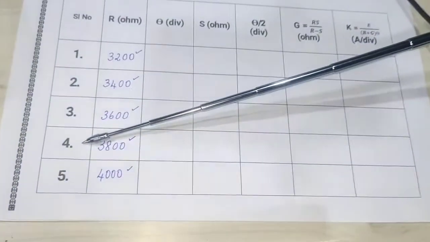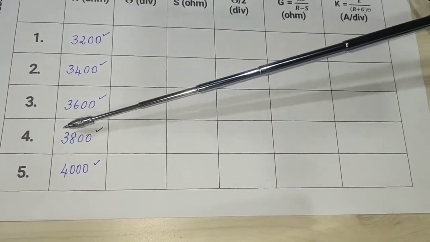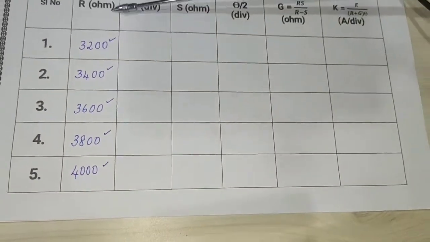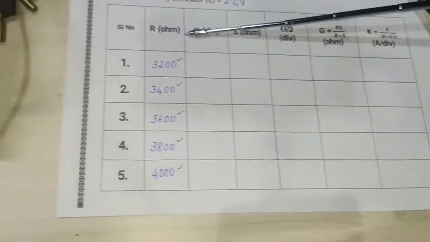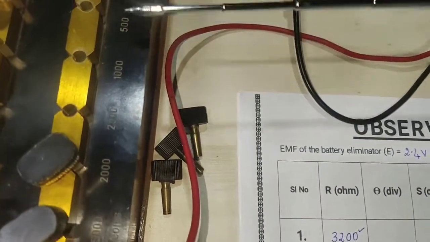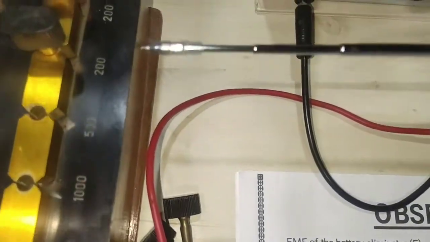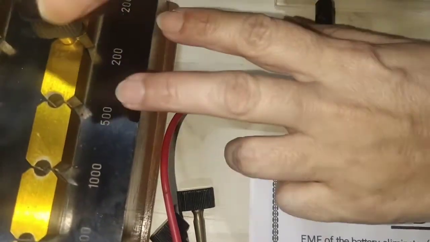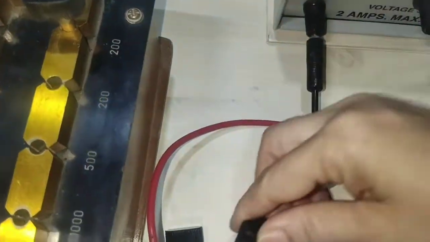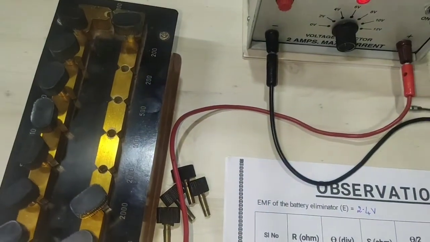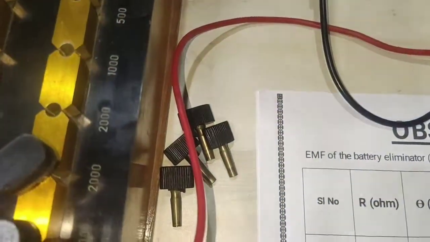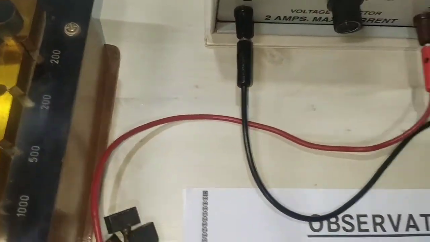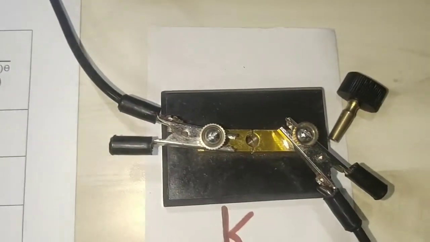Trial 4, part 1. Unplug 3800 ohm from R. So previous trial it was 3600. So if we unplug 200 ohm, then it will be 3800 ohm. And K1 has to be closed.